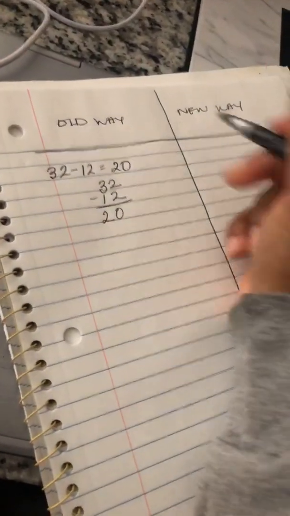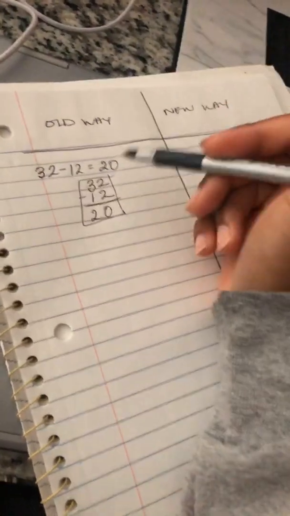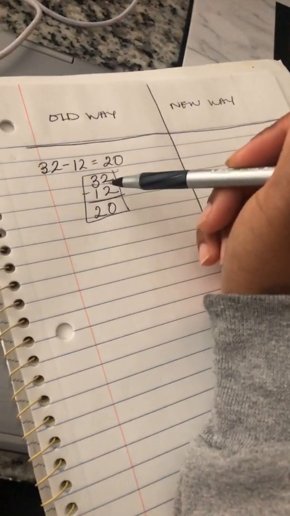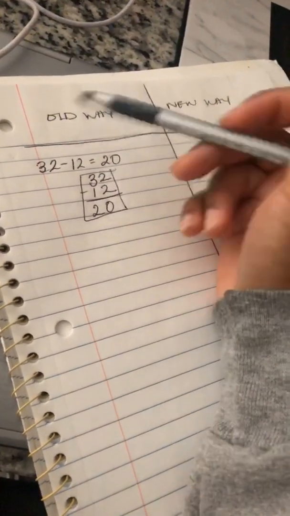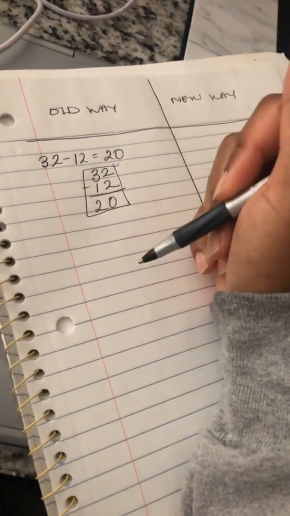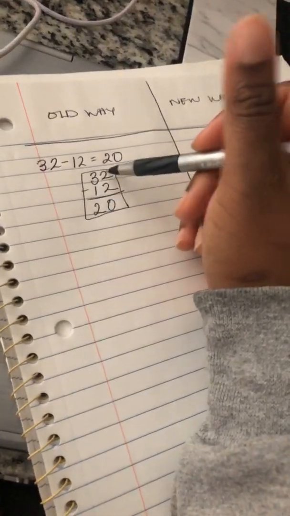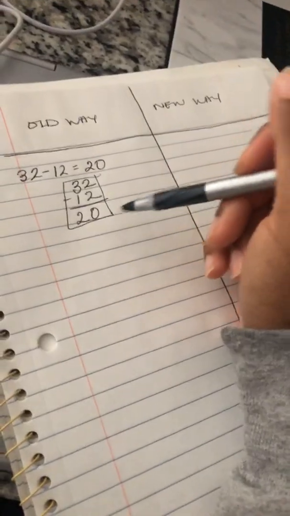All right, so I believe this is what the problem is. Of course, we know how to do it the way where we do 32 minus 12, and then we just do that, right? But the issue with this is, do students even understand what's going on here? I'm going to just do 12, and then I'm going to do two more so that y'all can see it. All right, so this is how we do it. We take away the ones, we take away the tens, and then we get 20, right?